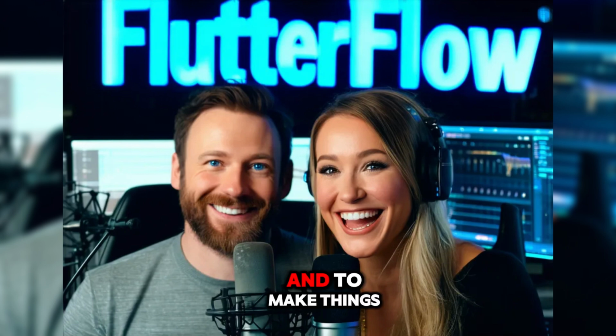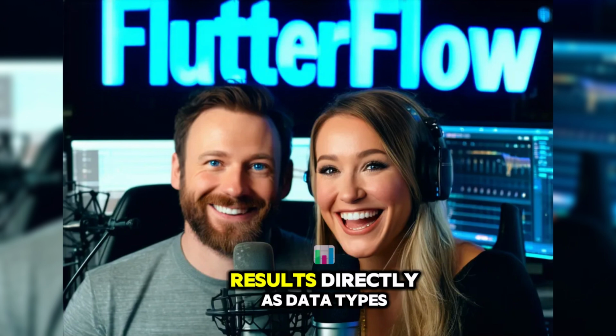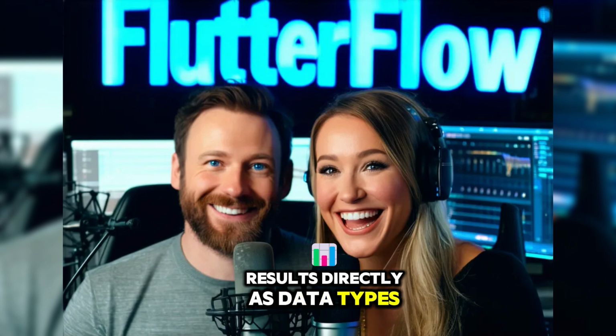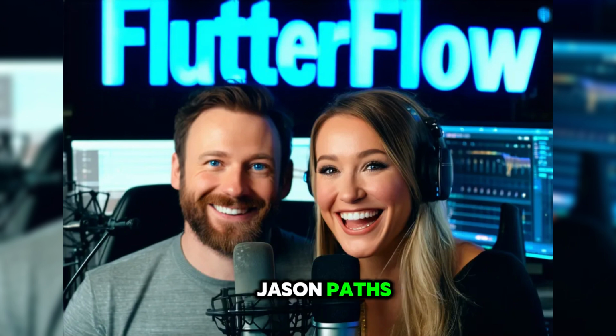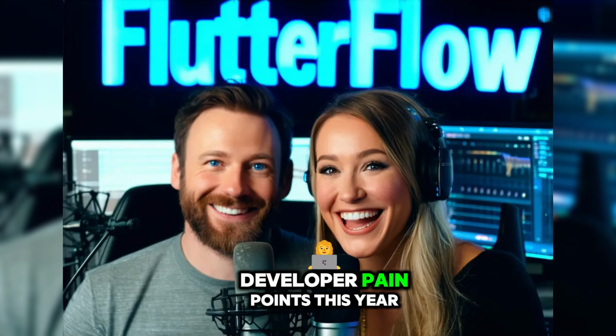Totally. And to make things even smoother for devs, they added the ability to use API results directly as data types. No more messing around with JSON paths. Oh, I remember those days. What a time saver. And fewer errors, too, I bet. Definitely. They really focused on developer pain points this year.